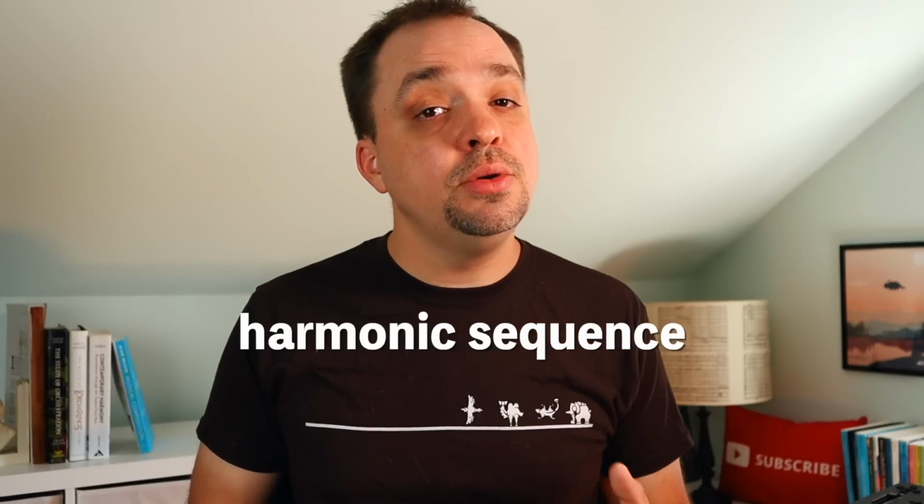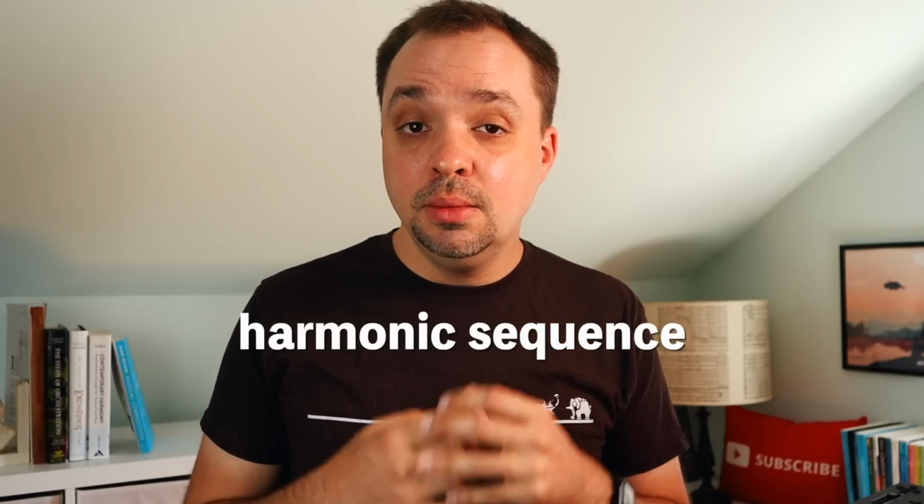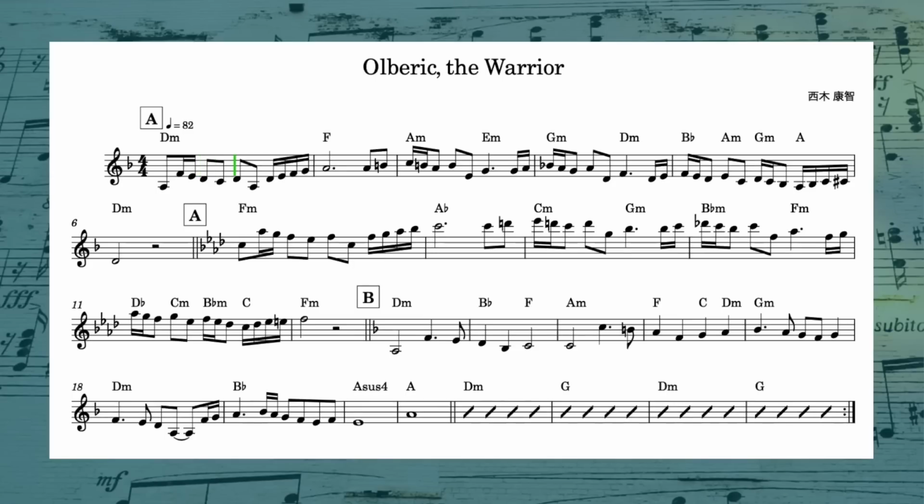A harmonic sequence is when we do the same thing, but with chords. In bar 3 of Ulberich the Warrior, we have A minor going down a fourth to E minor. Bar 4 repeats that exact same idea with a real sequence down a whole step, G minor to D minor. The melody is also a real sequence.